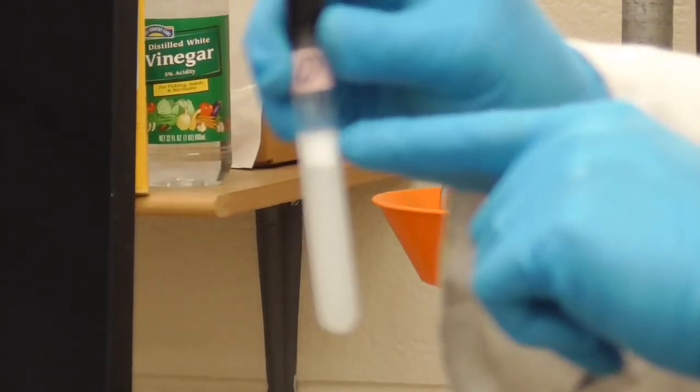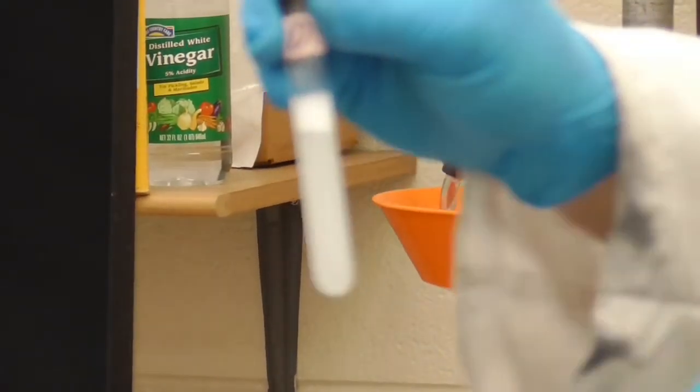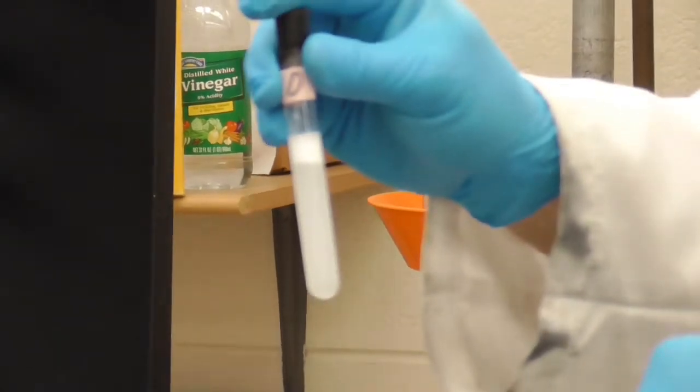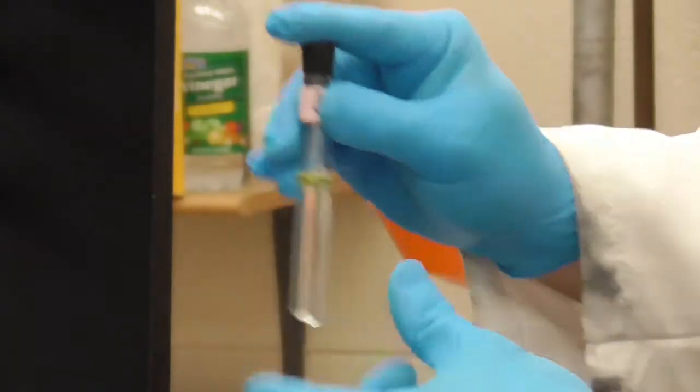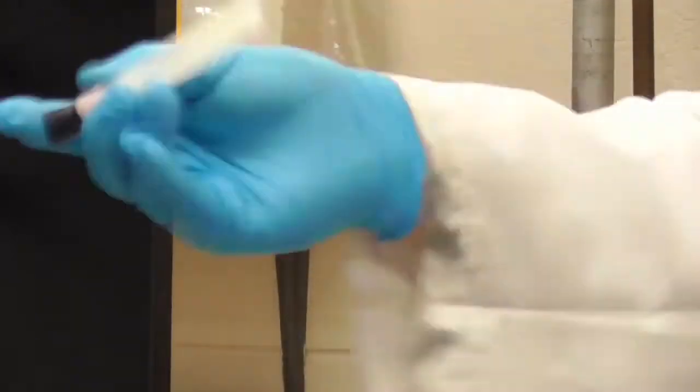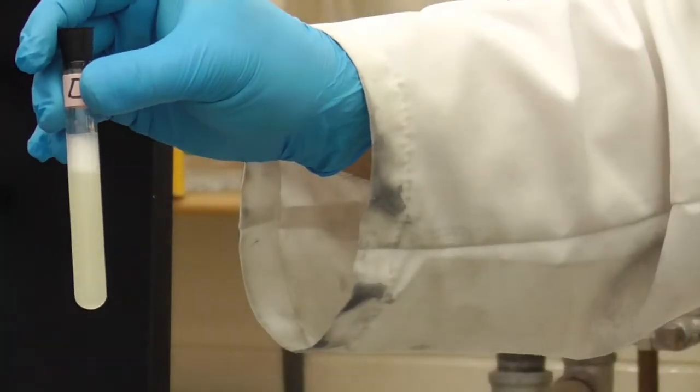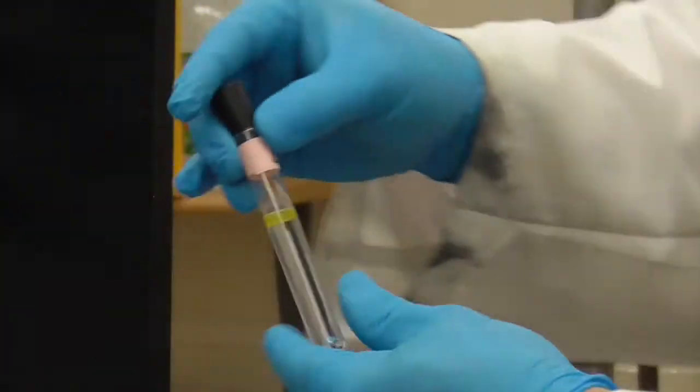With the detergent, you're not getting as much sudsing, not as many bubbles, but you still get, hopefully, emulsification of the sample. Olive oil. Butter.